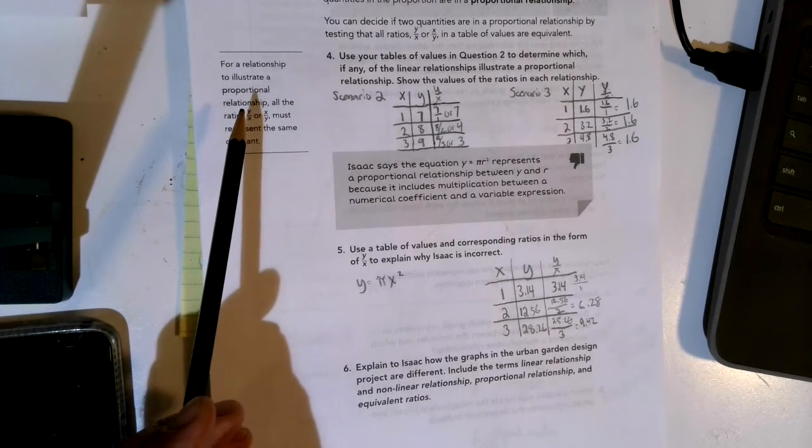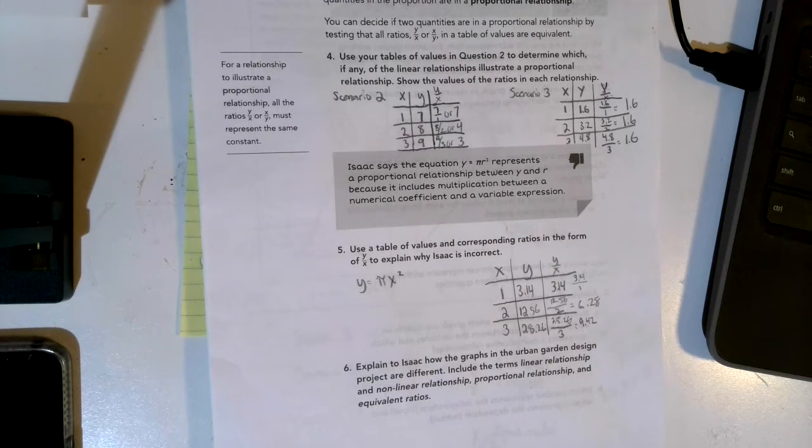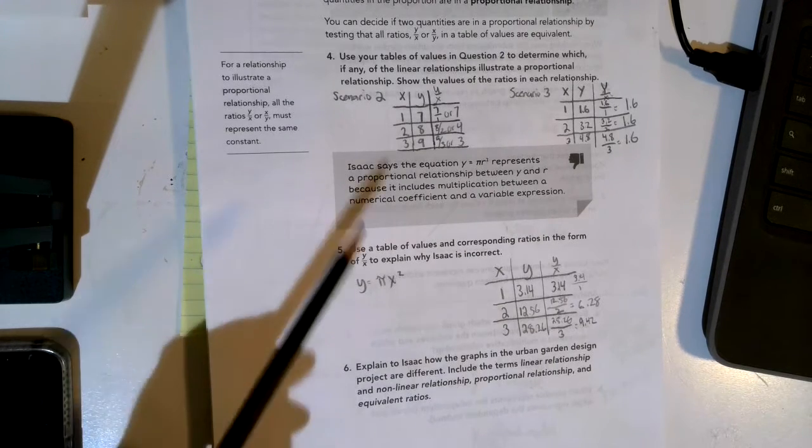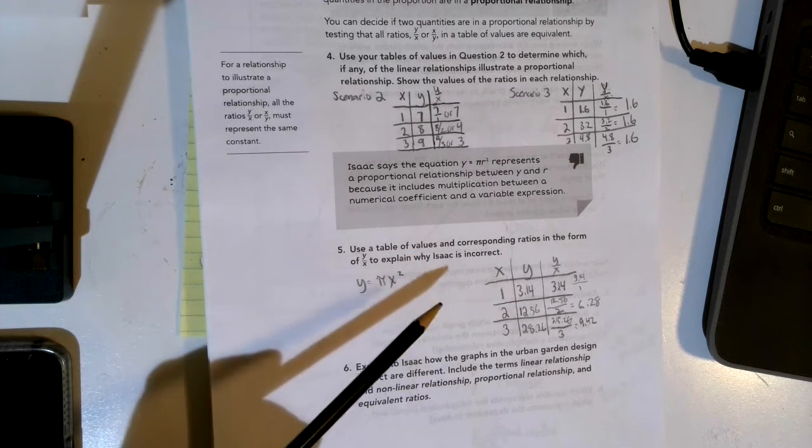We're going to go through problems 4, 5, and 6 and the answers. So to find that proportional relationship, before we just really looked at it visually after graphing a small set of points and saying, okay, does it start at the origin? Is it linear? Is there a multiplicative relationship? And that was our test to see if it was proportional or not.